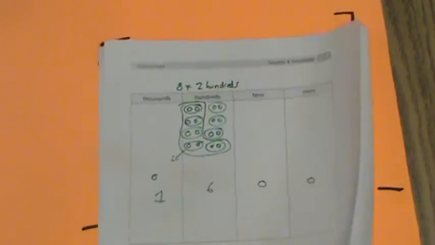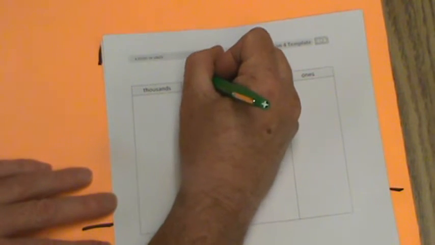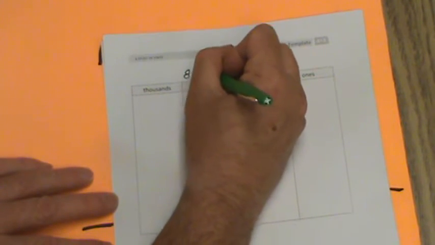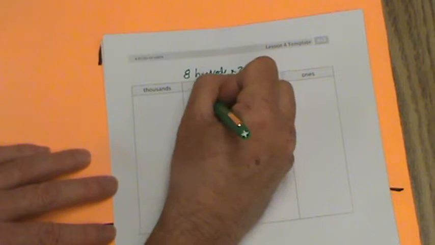Right? So, let's take another look at this, and we'll do the same problem. We're going to mix it up a little bit. 8 hundredths times 2. So we have 8 hundredths times 2. Let's do 800.